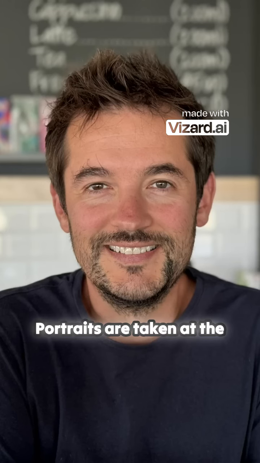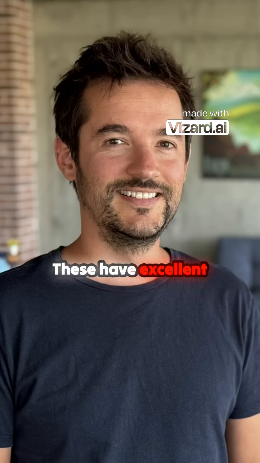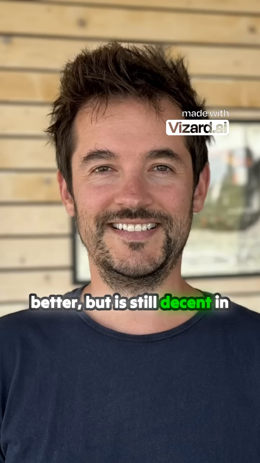Portraits are taken at the 2x zoom level by default. These have excellent subject separation and convincing background blur. The detail could be a bit better, but is still decent in good light.